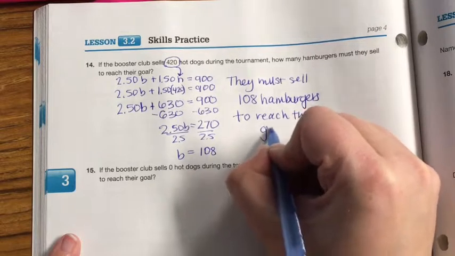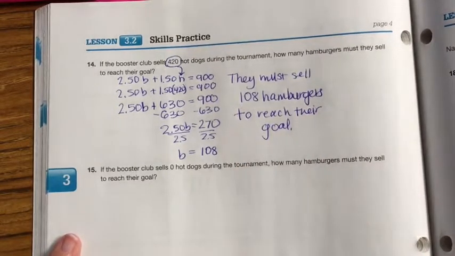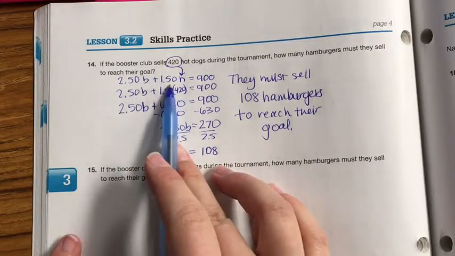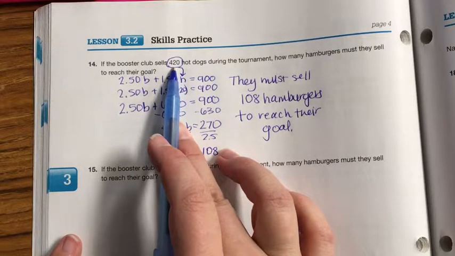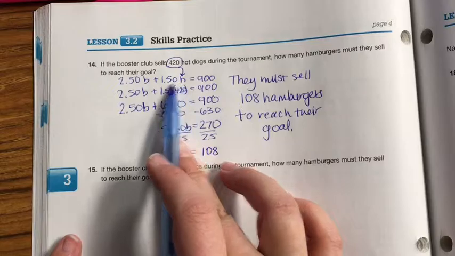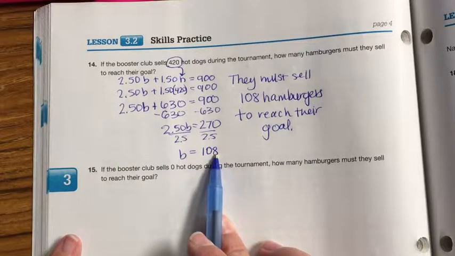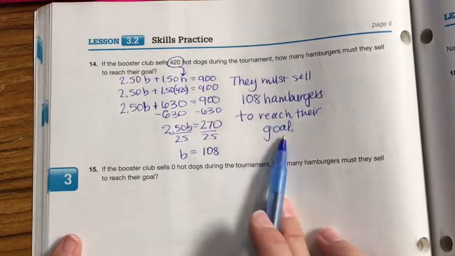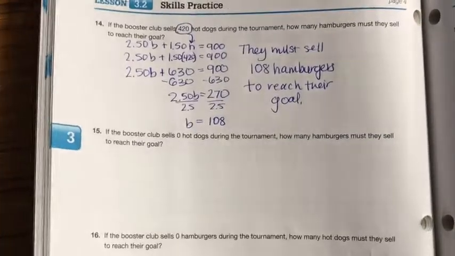to reach their goal. There. So you plug it in. Plug the number that they gave you in for either H or B, and then solve for the number, the letter or the variable that you don't know yet, and then put that in a sentence. So number 16, we're going to be on number 16.